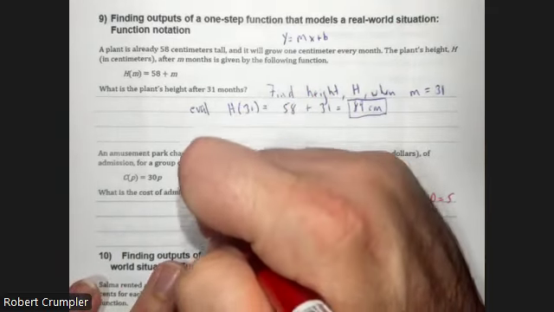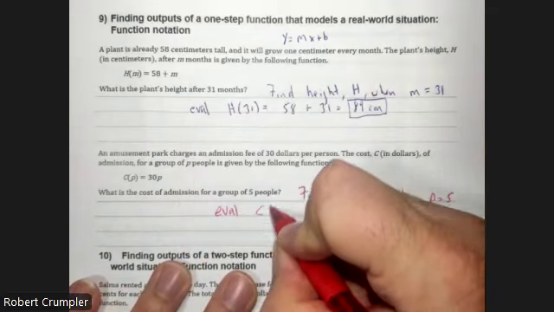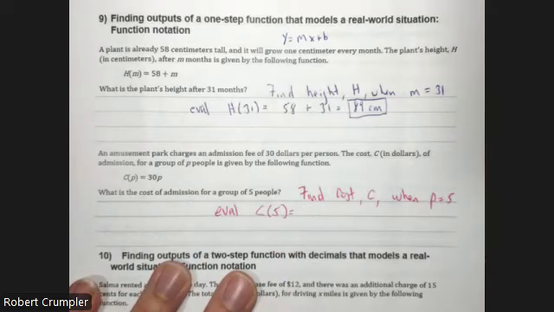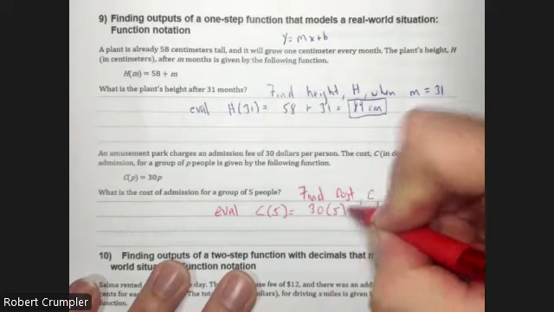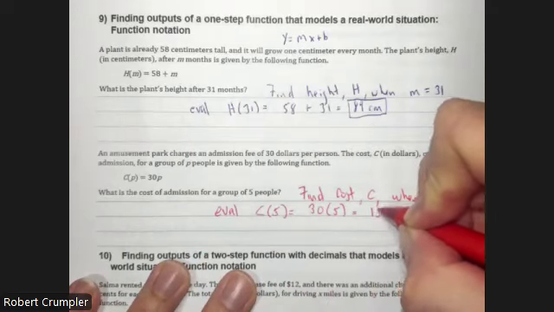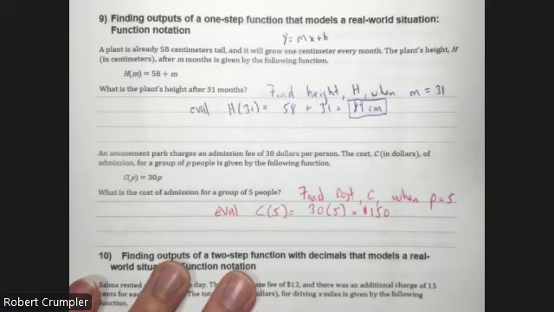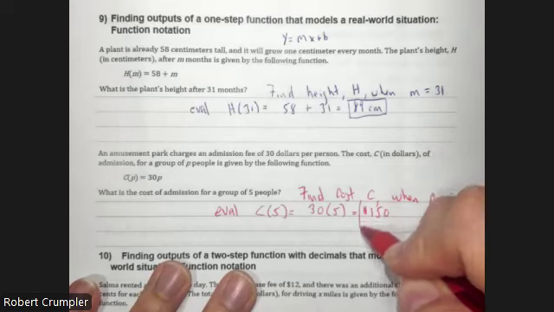Or again, we just simply want to evaluate C at 5. And of course, plug that in. It's just going to leave us with 30 times 5, which is going to give us $150. So the cost of a group of 5 people to go to the amusement park will be $150.